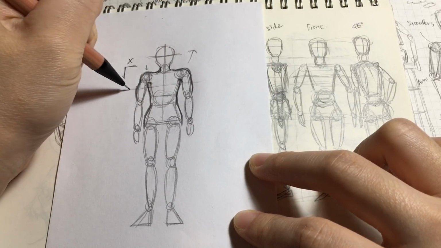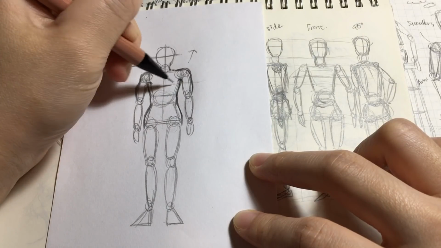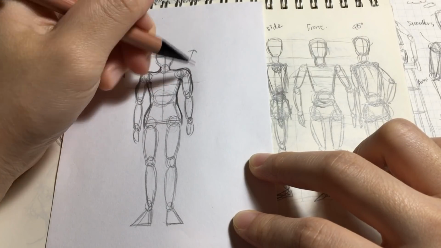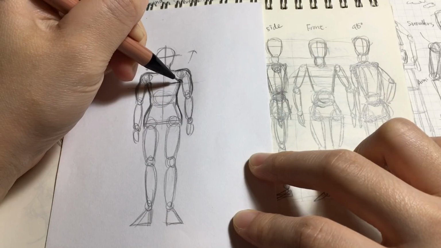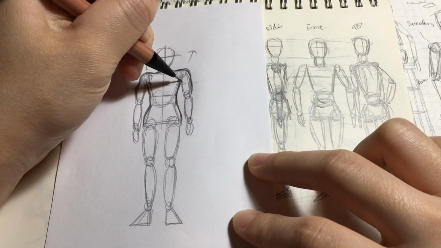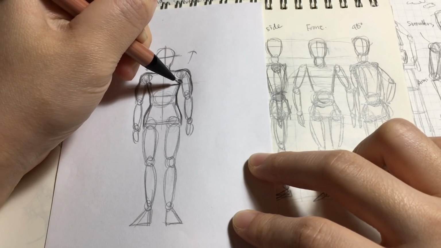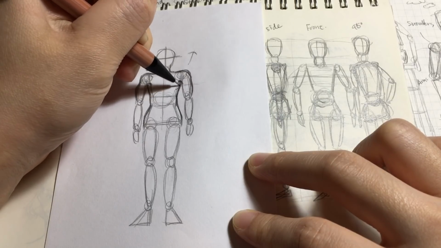Chest line. You can draw the chest here.